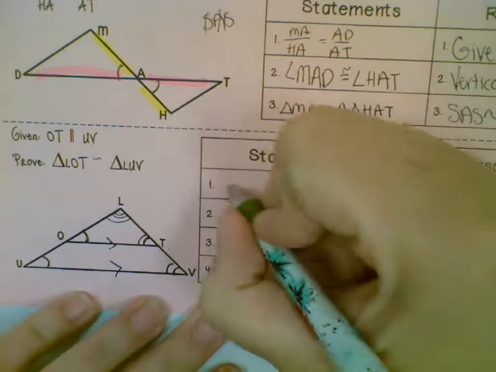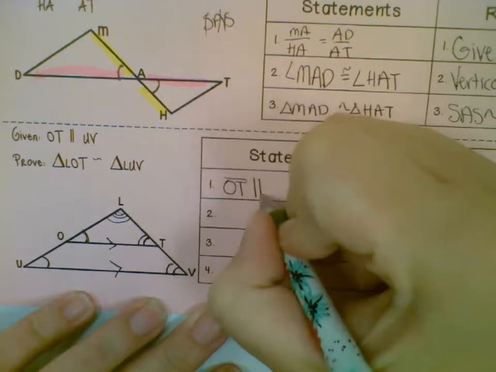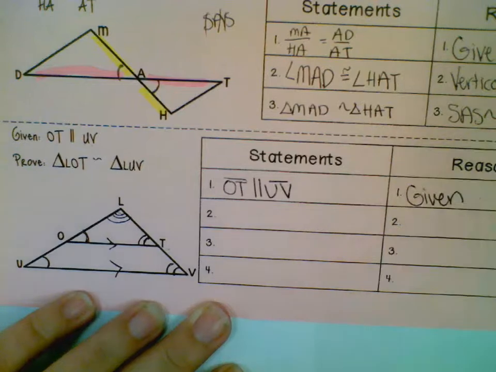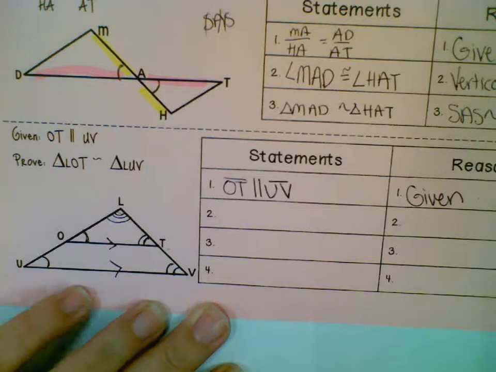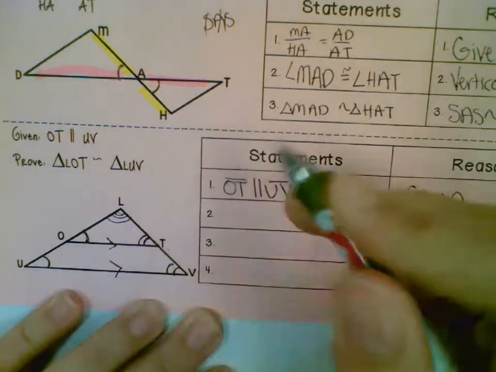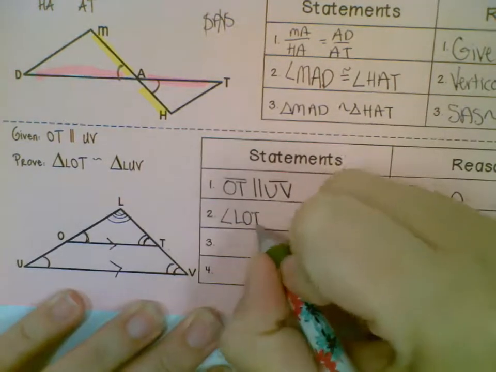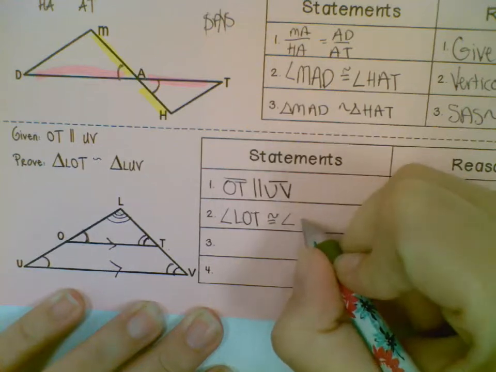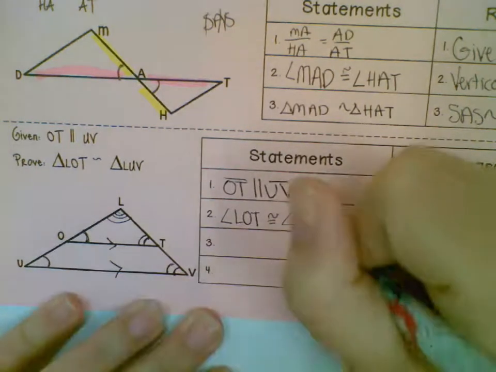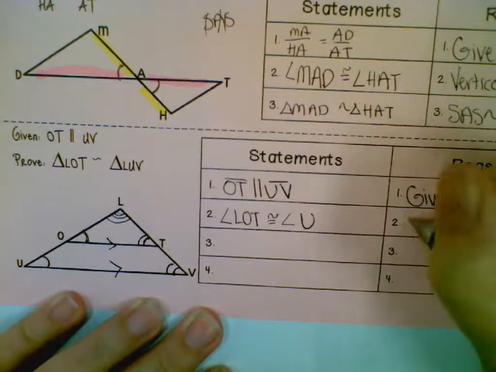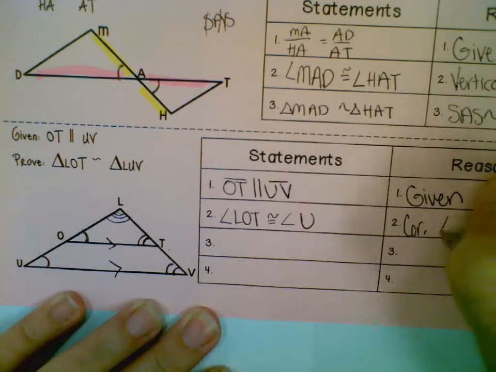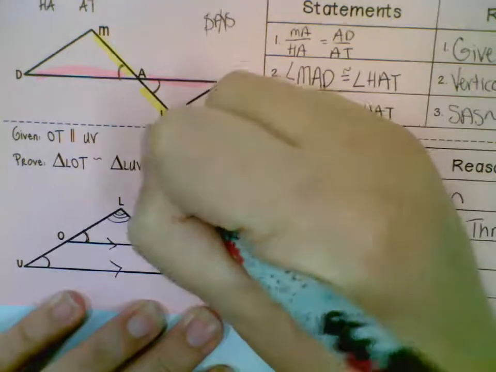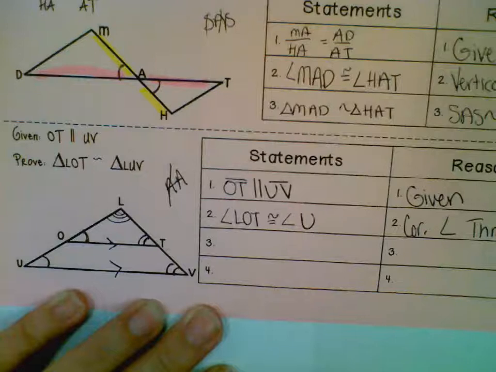Okay, so I'm going to start with that line OT is parallel to line UV because it's given. And from that, we figured out that we have those congruent corresponding angles. So angle LOT is congruent to angle, I'm just going to call it U because there's nothing adjacent, because of the corresponding angle theorem. So for our checklist angle, we got one angle.